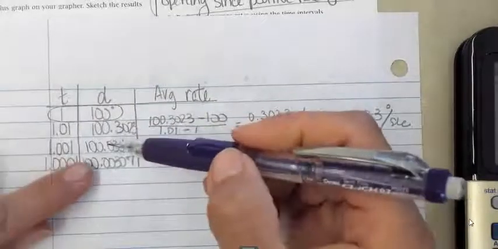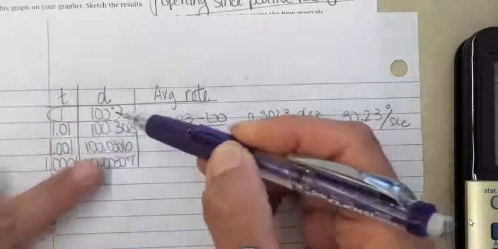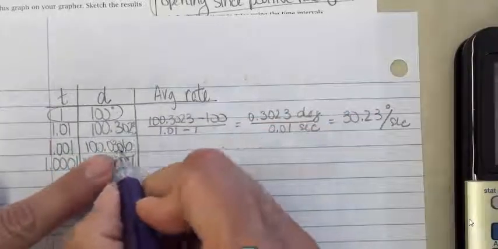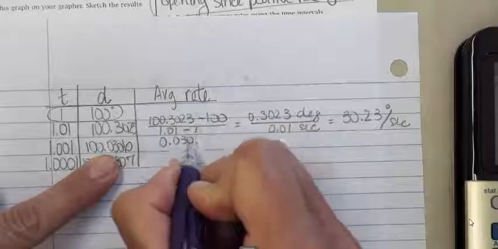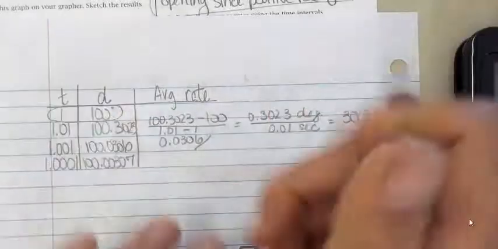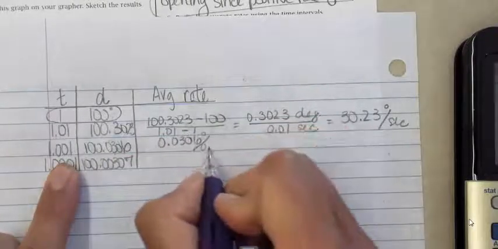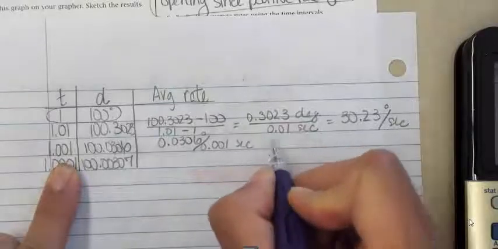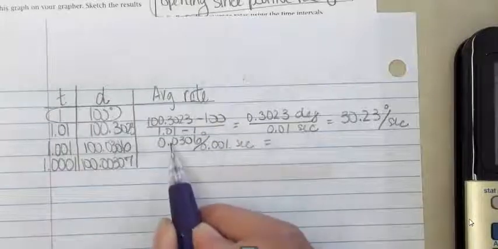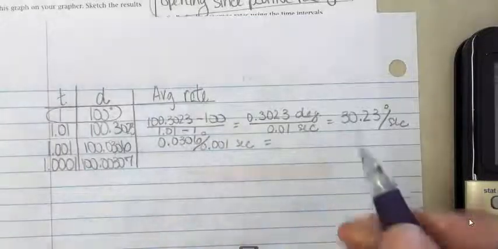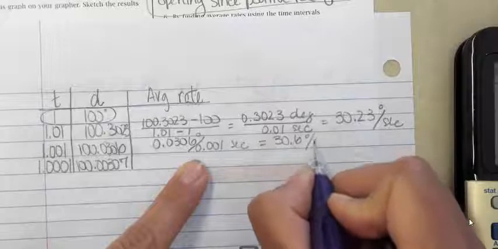Okay, so we're going to do that now. What about 1.001 seconds? What's the change in time here and the change in degrees here? Well, if I take this and subtract that, I just get 0.0306 degrees, divided by the change in time, which is 0.001 seconds. So, again, in the bottom here, I'd have to multiply by 1,000 to move my decimal all the way to the right. And I'll do the same exact thing here. Move the decimal to the right 3 places. So it looks like I'm getting 30.6 degrees per second.